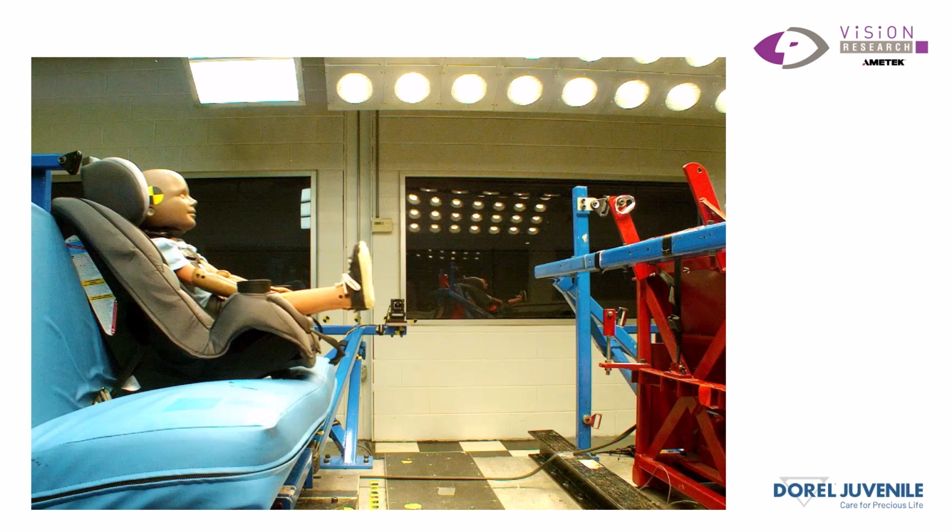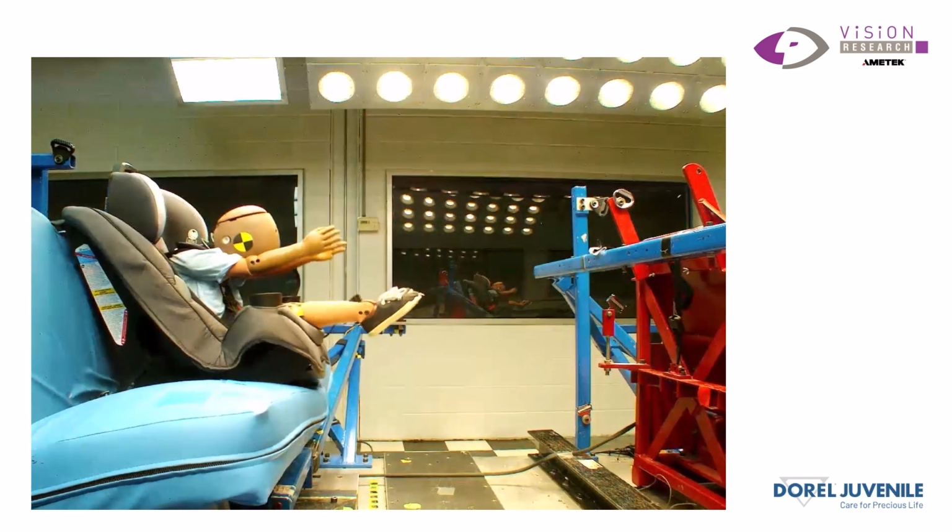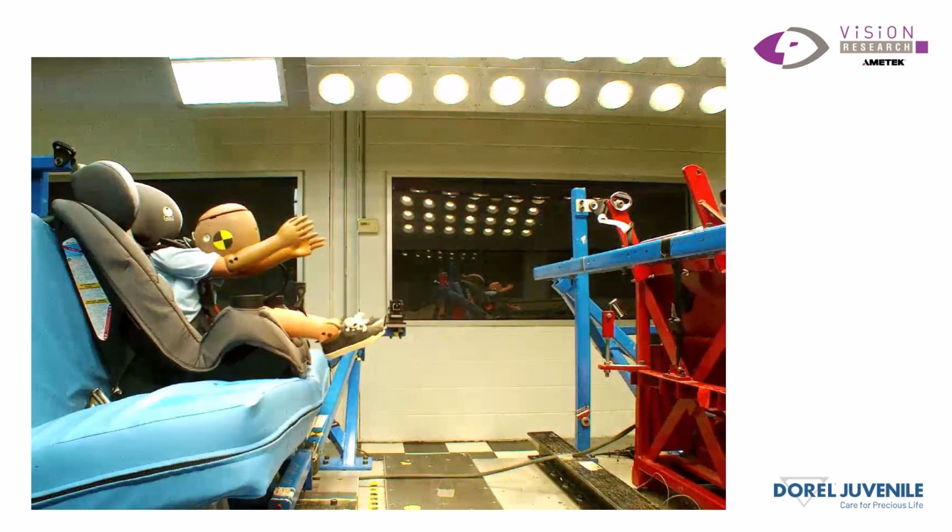Here's another look at a test where an infant dummy is placed in a car seat. As you can see, you have that marker on the head moving forward. This can be readily imported into a post-processing software.